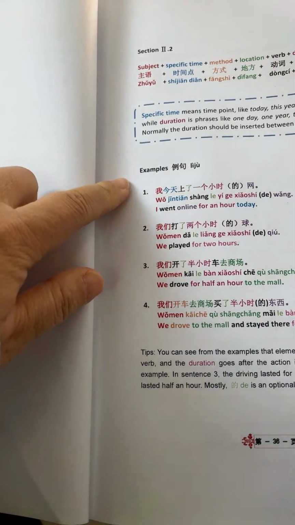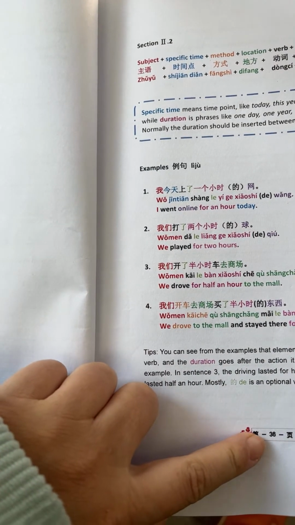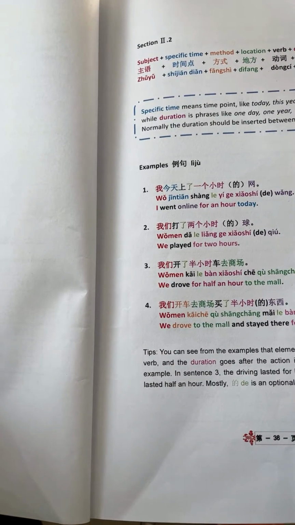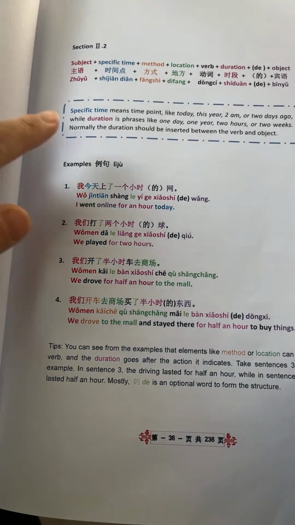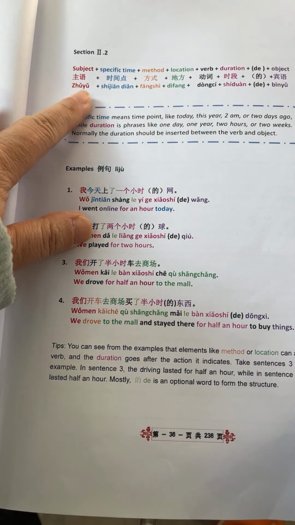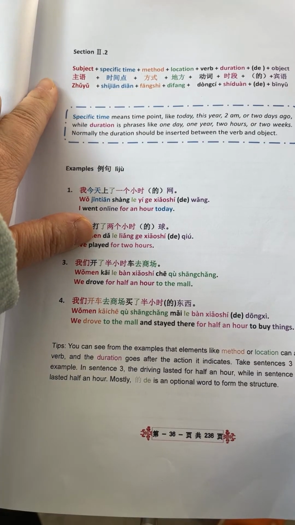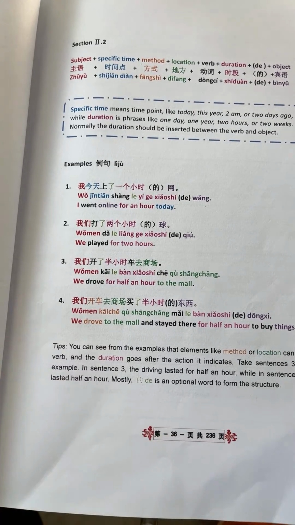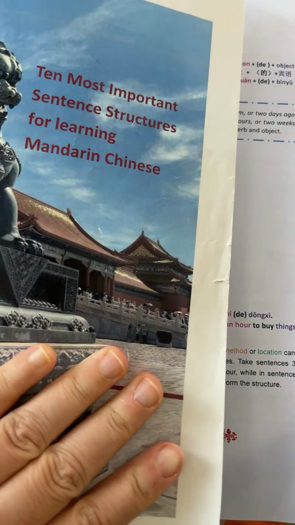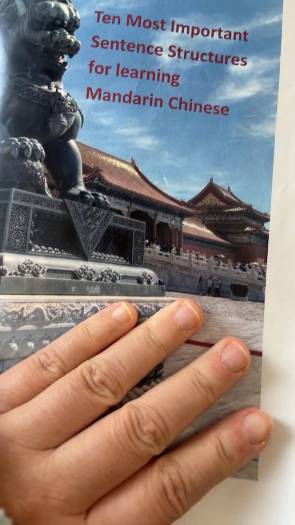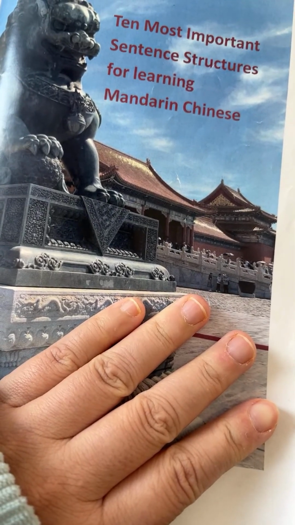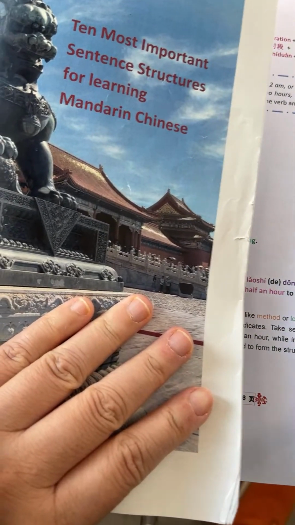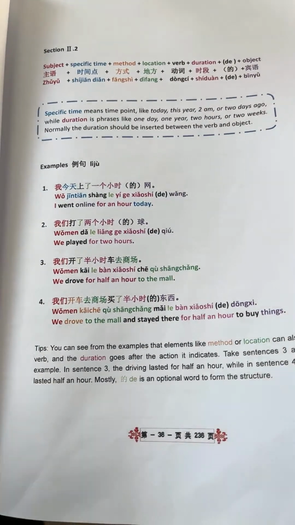These two are both section 2.2. If you still have questions, you can go back to page 36 to check it. The previous two sentences were based on section 2.2, on page 36 of this book, The 10 Most Important Sentence Structures for Learning Mandarin Chinese. It's on Amazon. You search this book, you'll find it. It's my book.